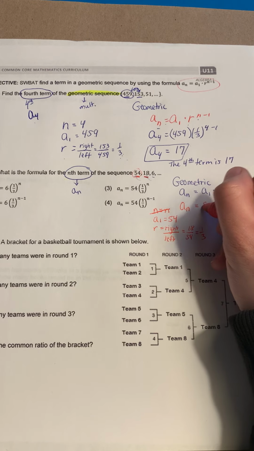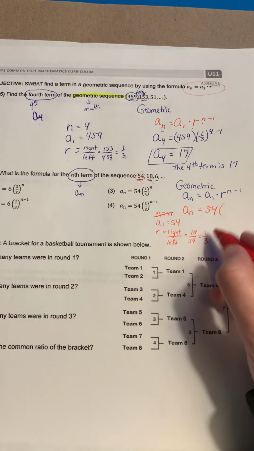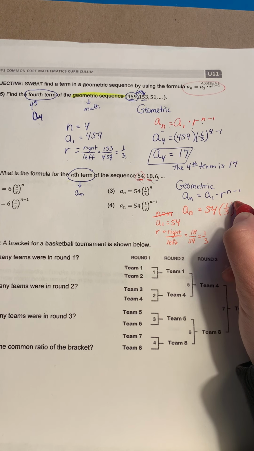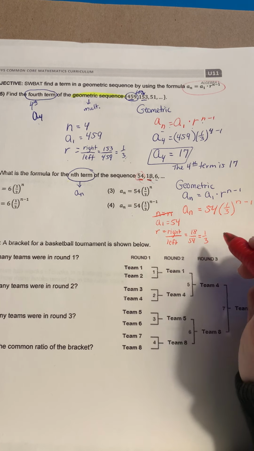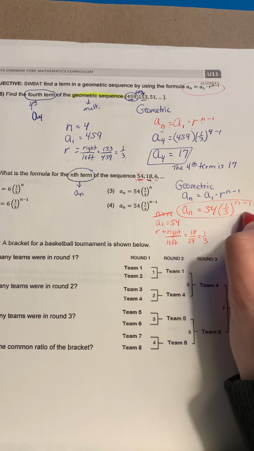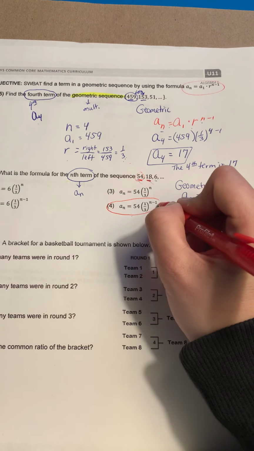All right, so let's plug in. A sub 1 is 54. Parentheses. 1/3. Raised to the n, which stays at n because I don't know it, minus 1. So now if you look at your choices, this is what we got. And then that matches choice 4. So choice 4 is correct.